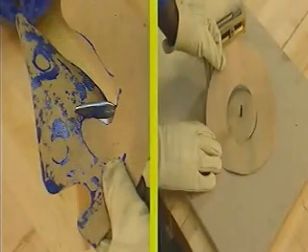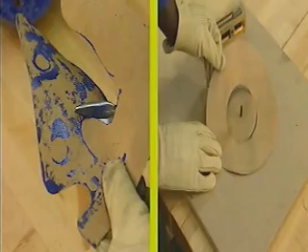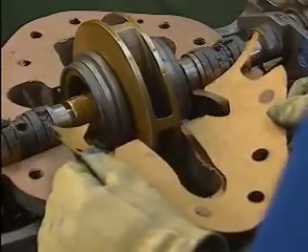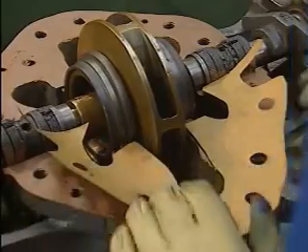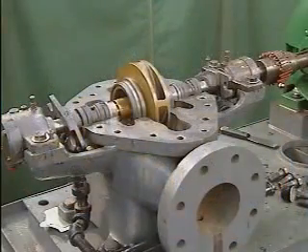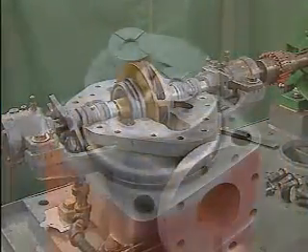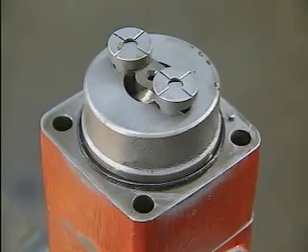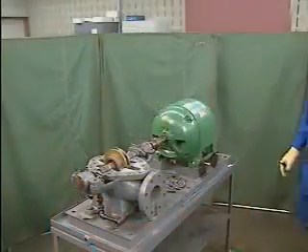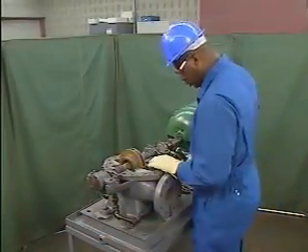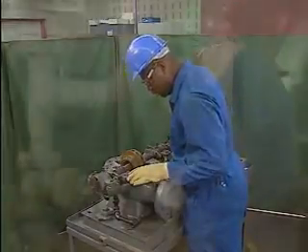We've seen two ways that gaskets can be cut. Now try a question on cutting gaskets. In this part, we'll look at how gaskets can be installed. We'll view the installation of a gasket on a pump casing, and we'll see how an O-ring can be installed. Let's start by following a mechanic as he installs a two-piece gasket on a pump.